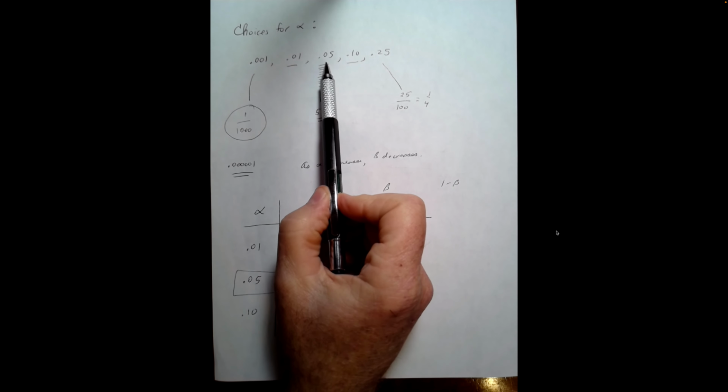Now, if you're really involved and engaged in what I'm telling you, you probably have heard me say previously that we have a lot of choices for alpha. 0.001, 0.01, 0.05, 0.10, 0.25. Granted, 0.01, 0.05, and 0.10 are the industry standards, and by far the 0.05 is the industry standard. But if errors are bad, which by the way they are, and again, alpha is the probability of a type 1 error.